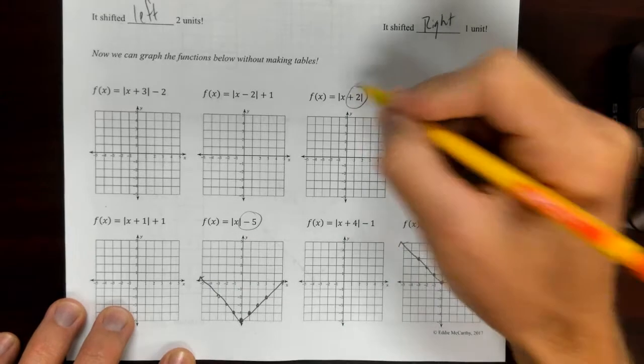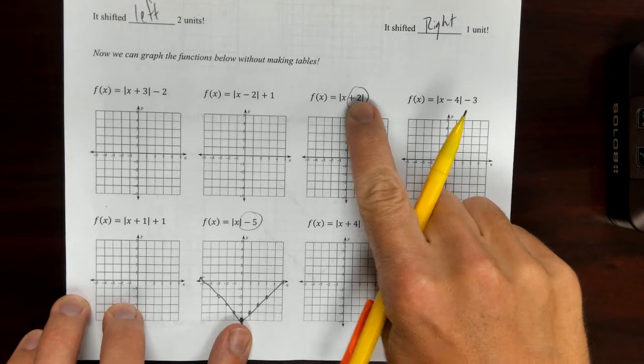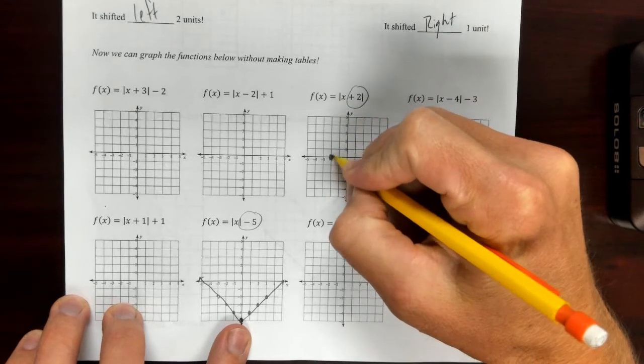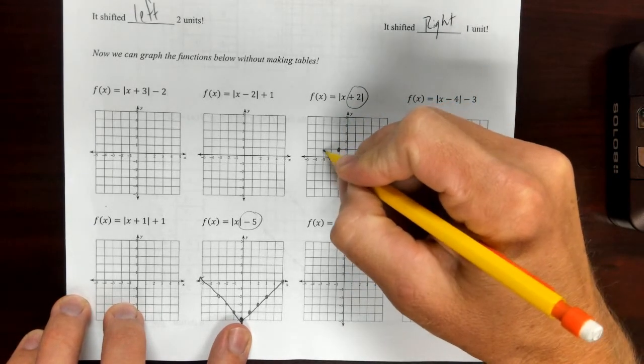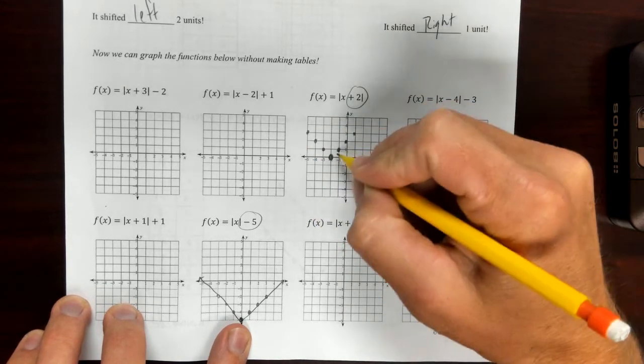If there is a transformation inside the absolute value, we're going the opposite of what that says. So plus 2, we're going to go to the left 2 units. There is my new point. And then again, corresponding points on both sides.